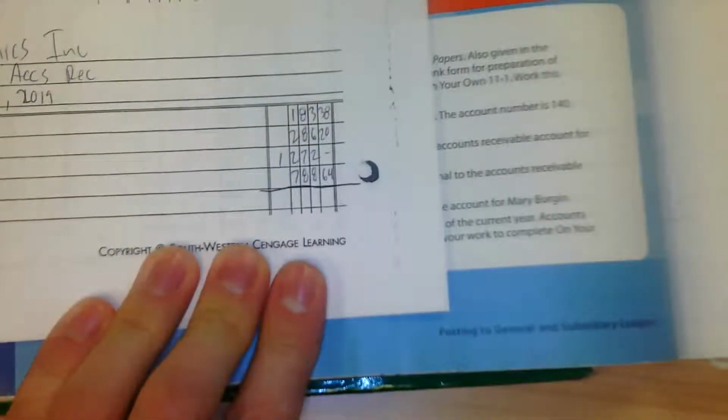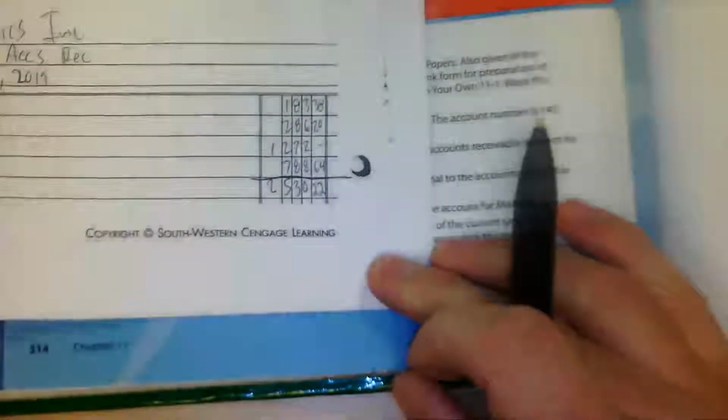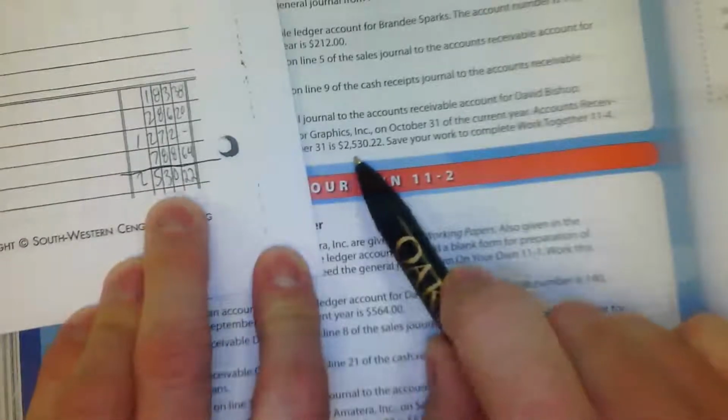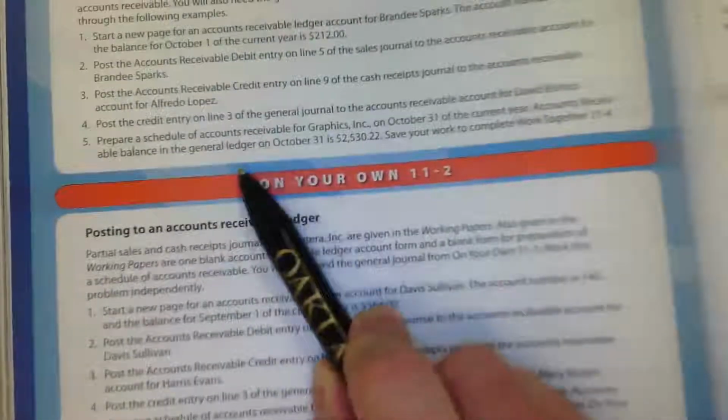All right. What is the balance? $2,530.22. That number is that number. Whoops. That's not on the screen. So 2530.22. That is the total for the account ledger.